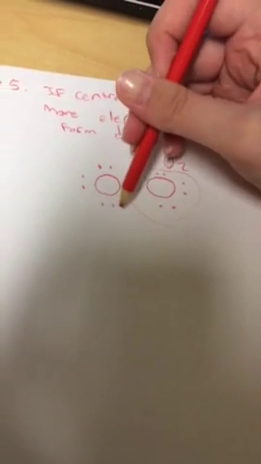So if we have O2, we'll put the valence electrons here. But we see that the problem is that this forms an octet over here. However, this only has 6.